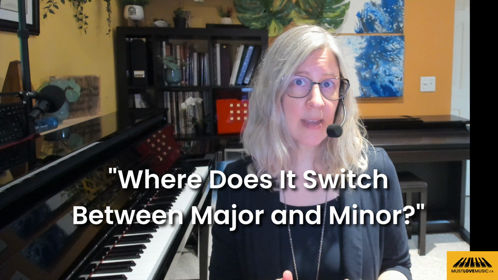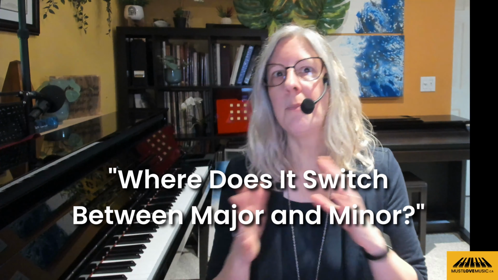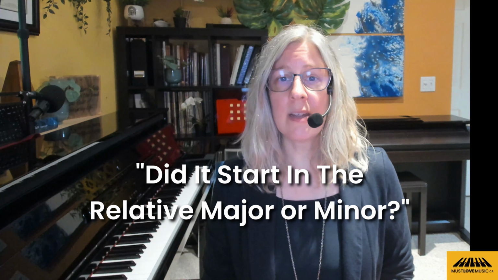Now, when I use pieces like this, I'll play it first, and I'll ask my students to tell me where they think it switched modalities, so major and minor. And then we discuss whether it started in the relative major or minor. Once we figure out the order of the modality, so did it start with minor or major, then listening for tonic chords and notes becomes a lot easier.